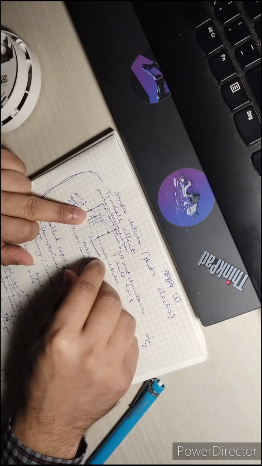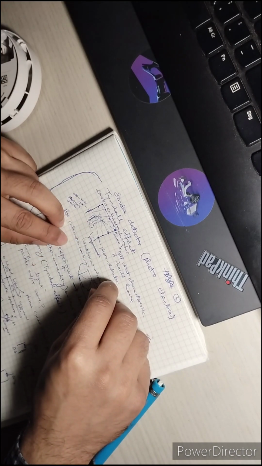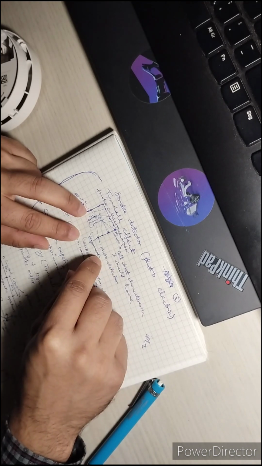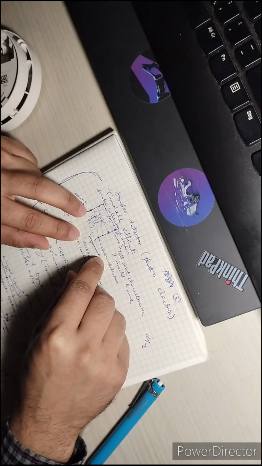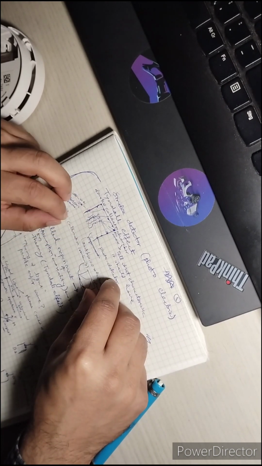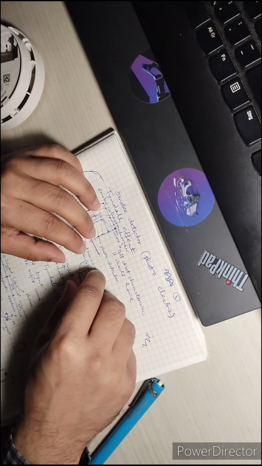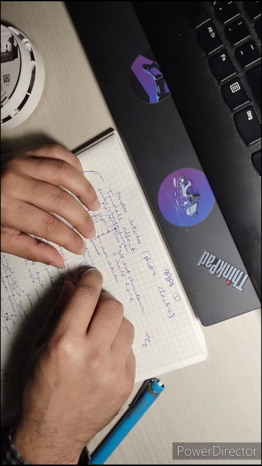But let's expand this idea. When we expand this idea, there is a photon that is interacting on an atomic level with the electrons. How does an electron interact with a photon as a particle?